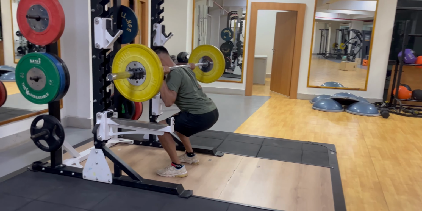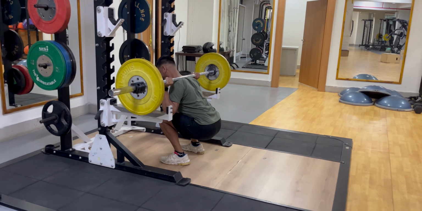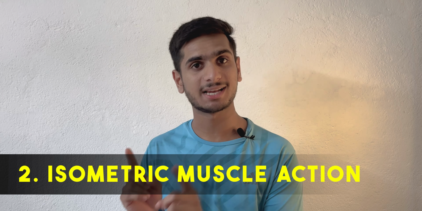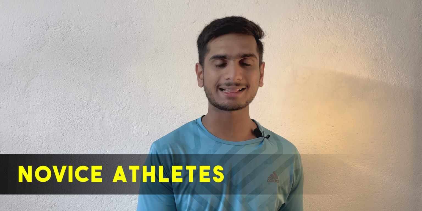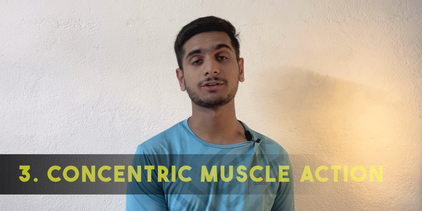Now let's say you do a deep squat, and at your fullest ROM you decide to hold that position for like 2 or 3 seconds. Holding the position for a certain amount of time is basically an isometric muscle action. Now isometric muscle action has got an equal amount of resistive force as well as contractive force. Hence the strain on the human muscles is much lesser as compared to any other muscle actions. Isometric muscle actions or isometric exercises are very good for novice athletes as well as rehabilitating patients in their initial stages. So the last muscle action which we are going to talk about is the concentric muscle action.